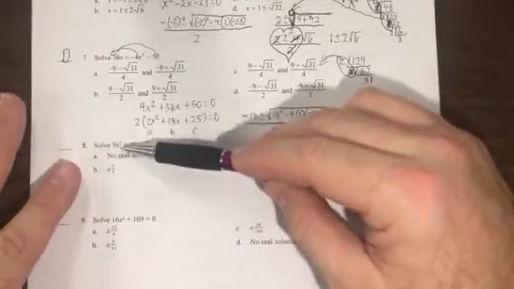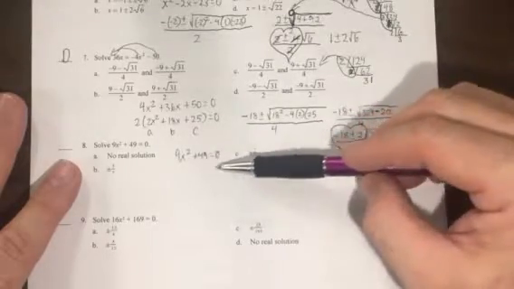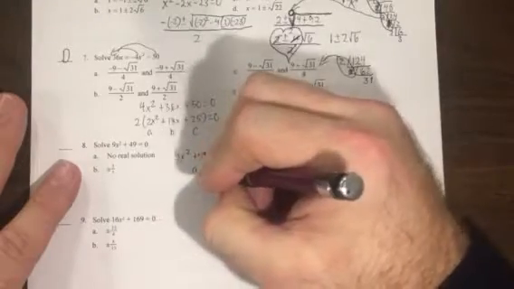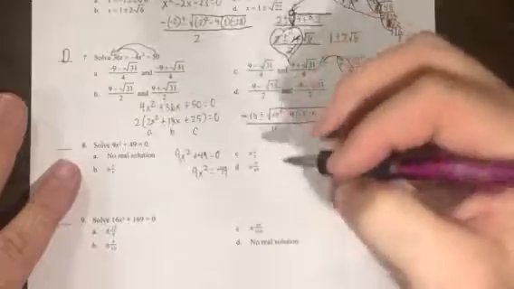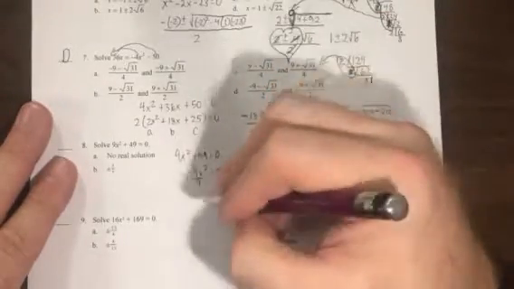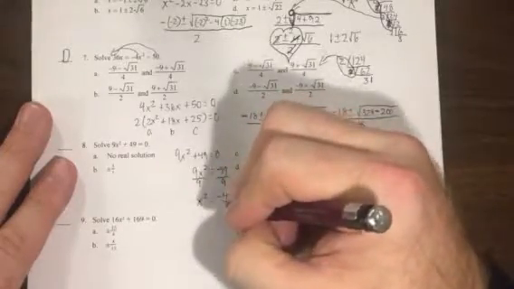Because I'm looking to solve for x, I've only got 2 terms, so I can go ahead and subtract the 49. So I have 9x squared is equal to negative 49. What's my next step? Divide by 9. So now I have x squared is equal to negative 49 over 9.